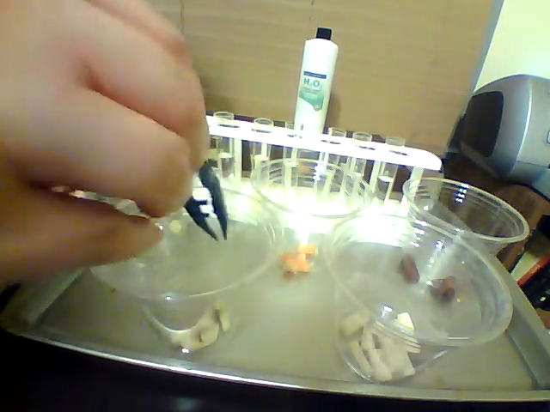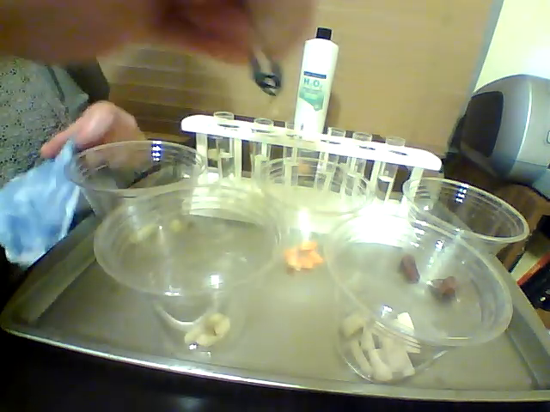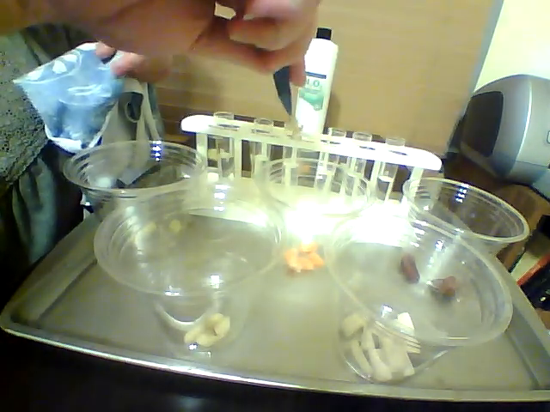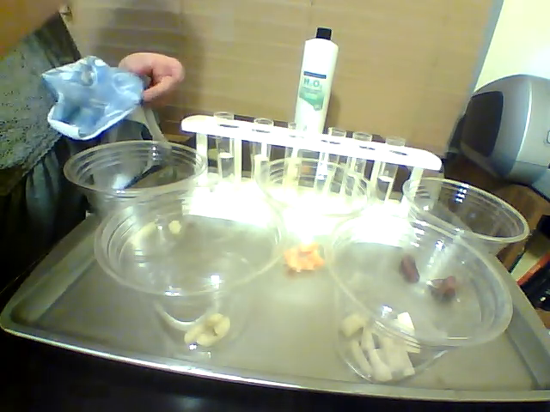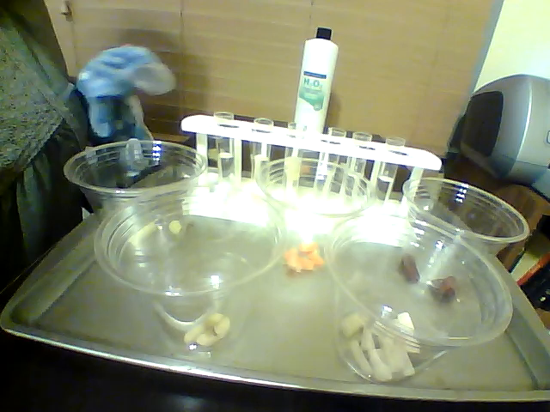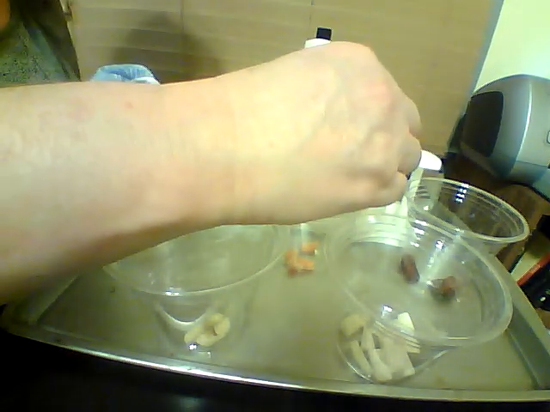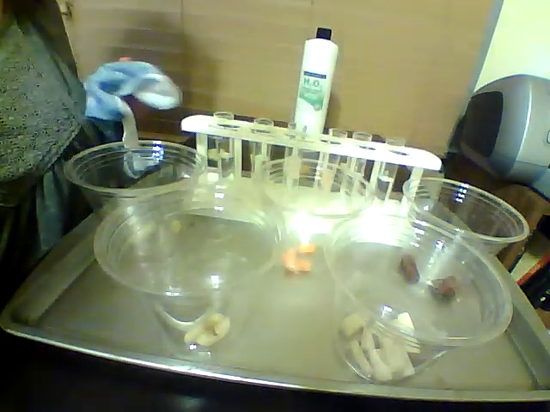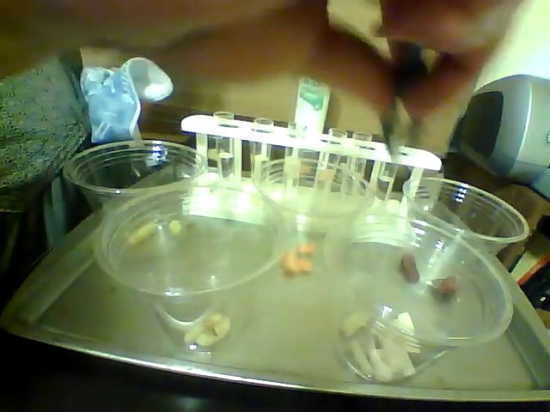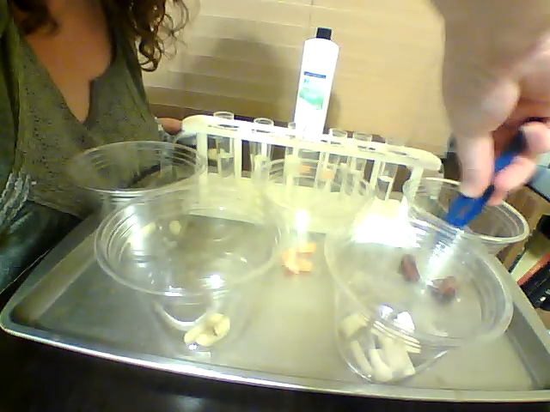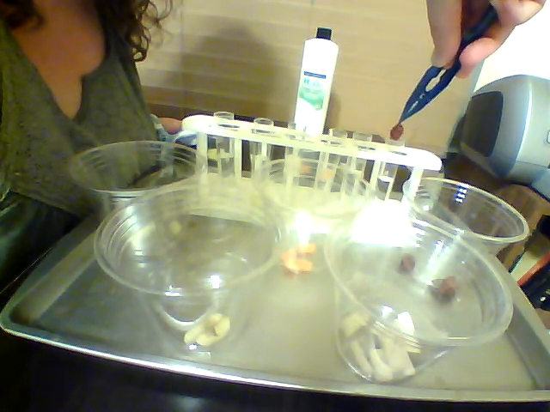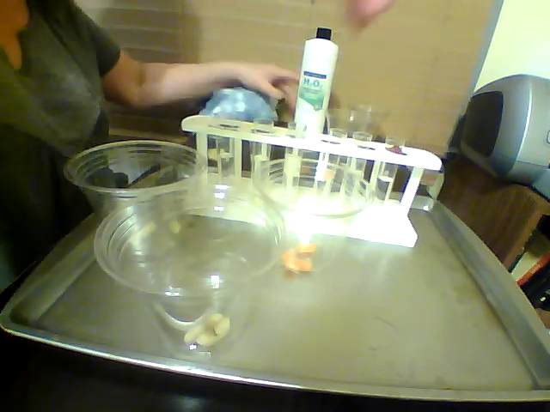And I'm going to drop a banana into the next one. Oh, bananas are a little mushy. I'm going to put it down in there. All right. We'll put in a carrot, a piece of potato, and a piece of liver.